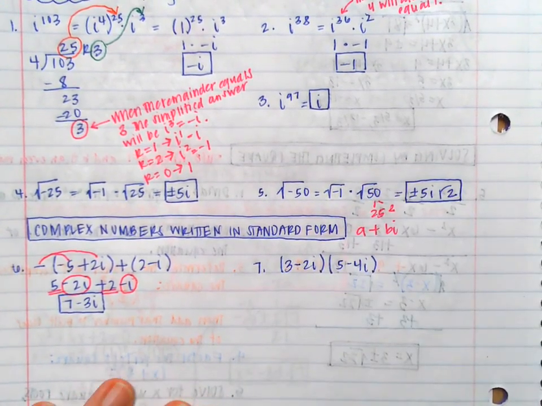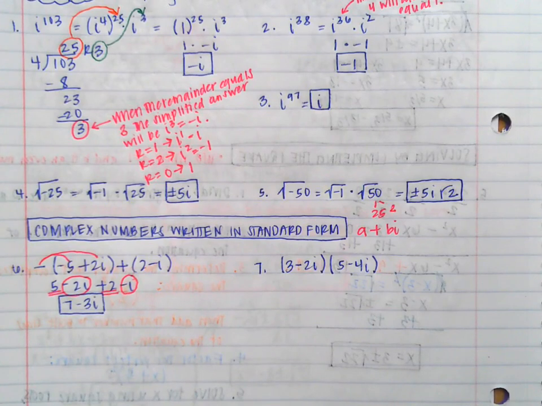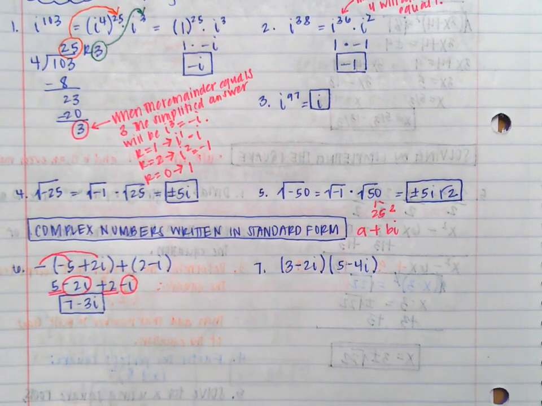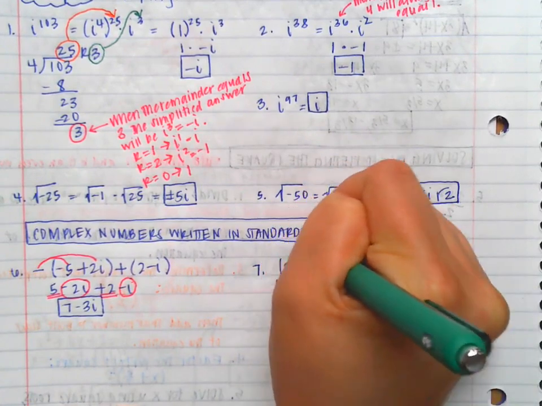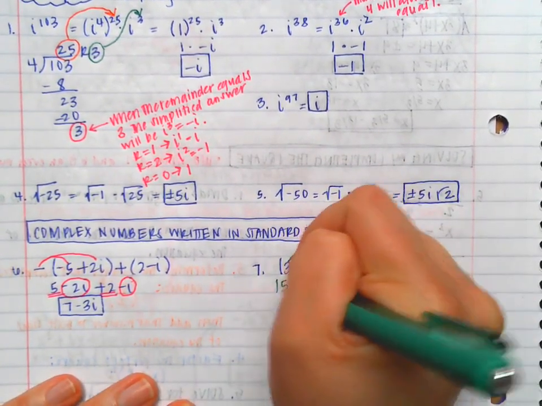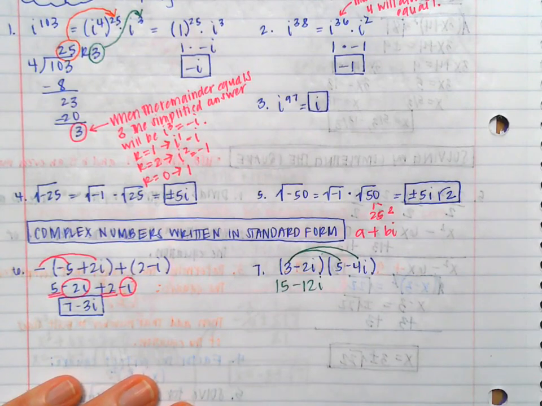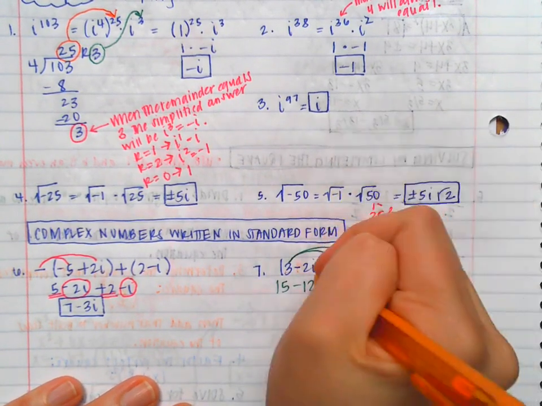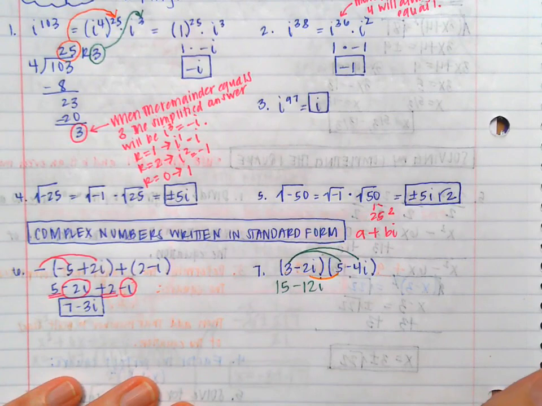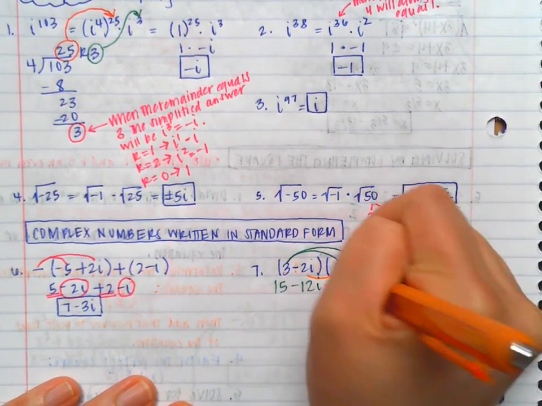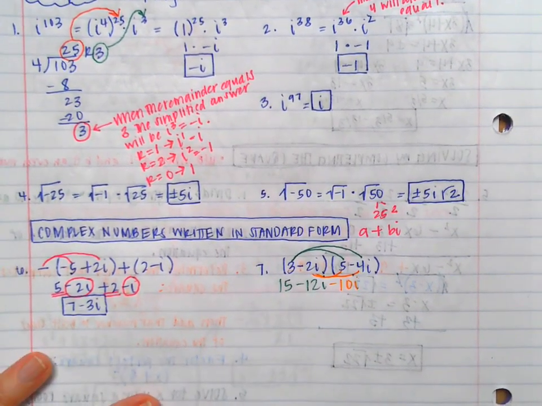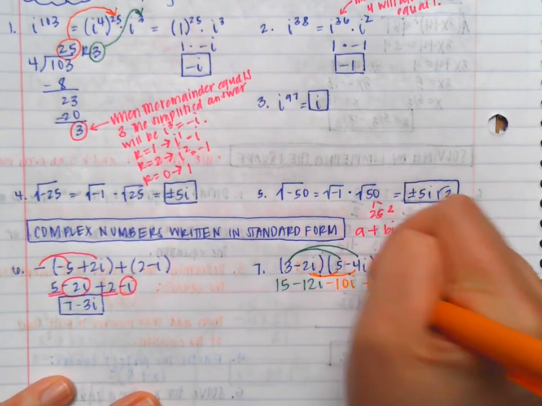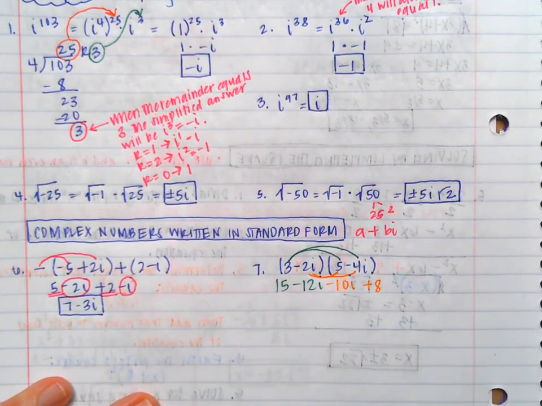Okay, so multiplying with complex numbers is the same as multiplying if it was x instead. So we're just going to distribute. So 3 times 5 is 15. 3 times negative 4i is negative 12i. And then negative 2i times 5 is negative 10i. And then negative 2i times negative 4i. Well, negative 2 times negative 4 is positive 8. And i times i is i squared.